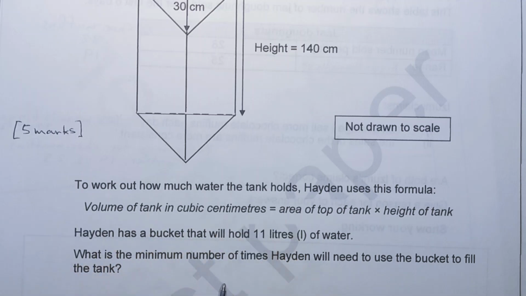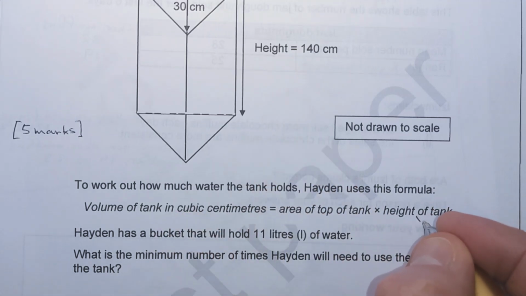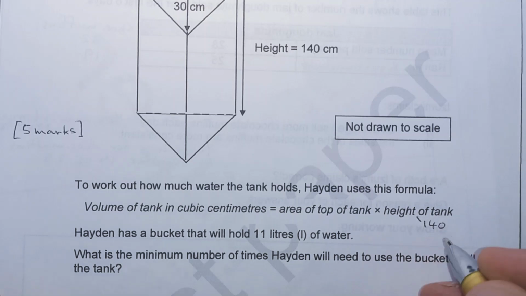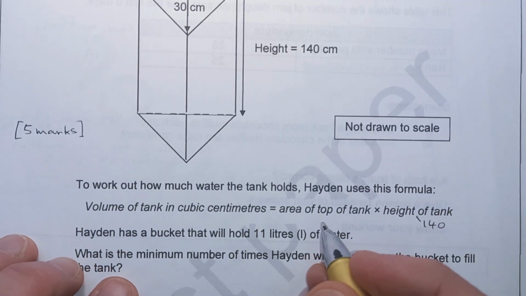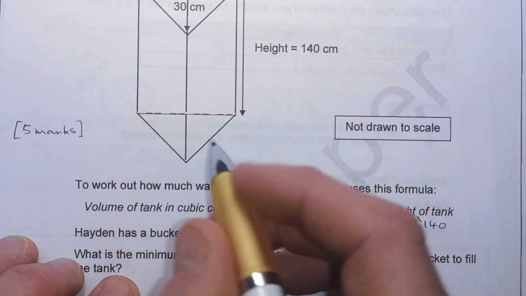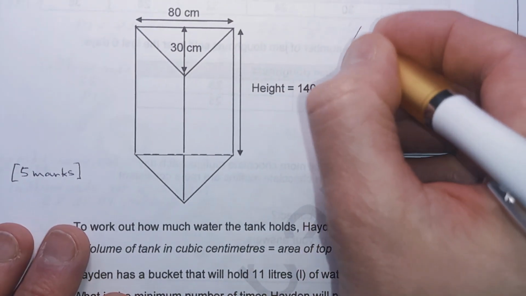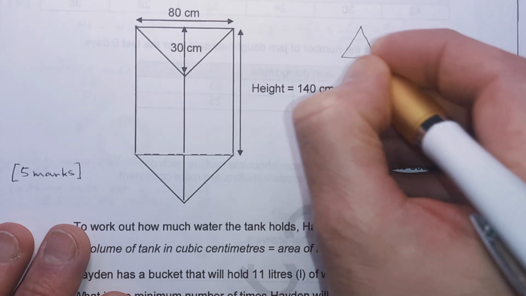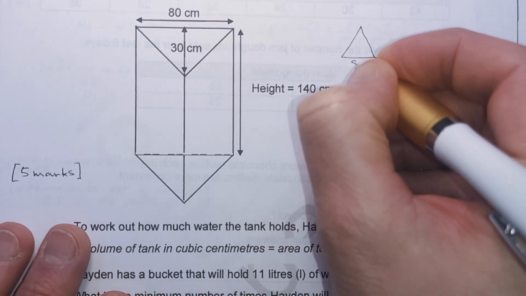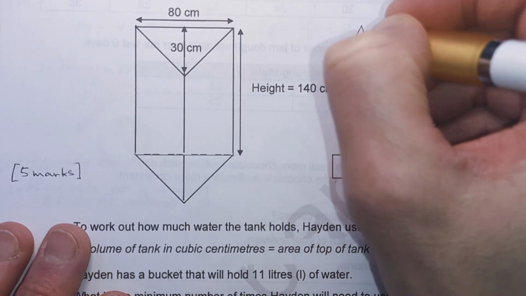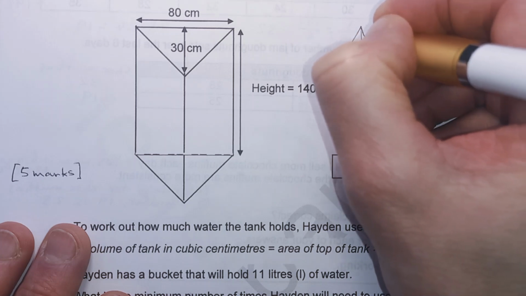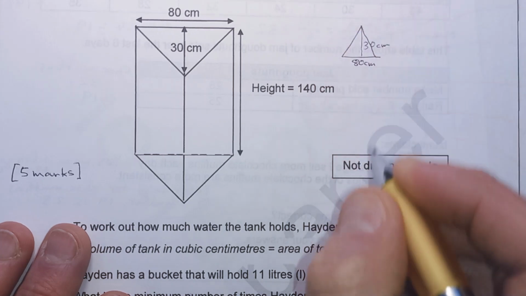Okay. So, first thing we need to do, well, not first thing, but we do need to find out the volume of the tank. Now, to do that, we need to work out the area of the top and also the height. Well, the height they've told us. So that's 140. That's nice and straightforward. The area of the top of the tank, well, they've drawn the triangle that way, sort of upside down. I'm going to draw it the right way up, because that's how we usually see triangles. We've got 80 centimetres along the bottom, and this height here is 30 centimetres.